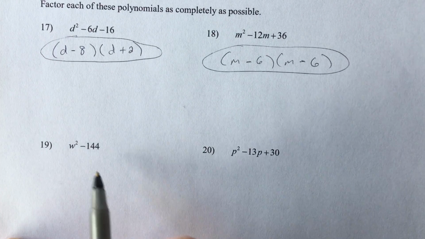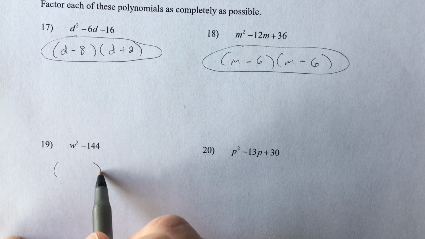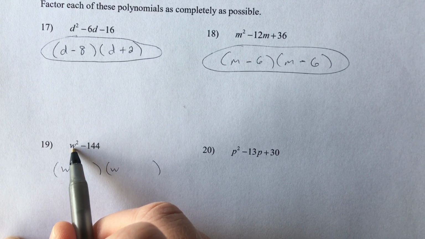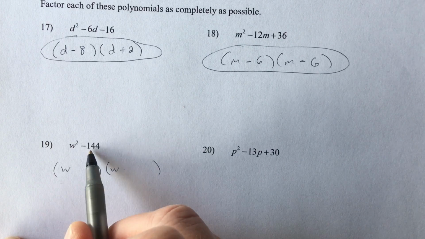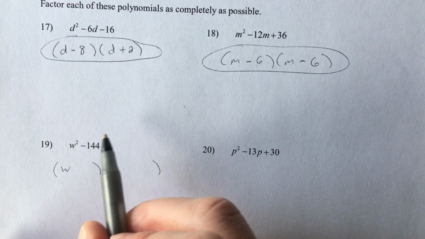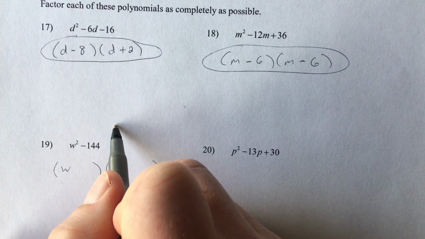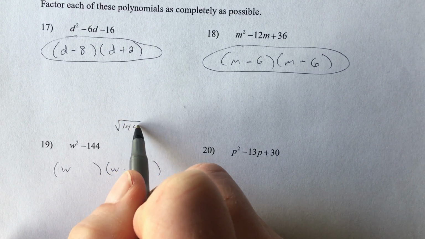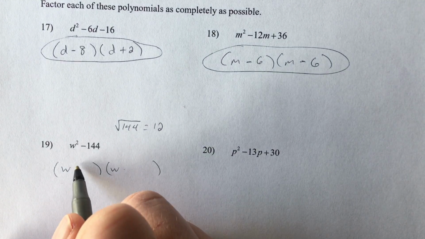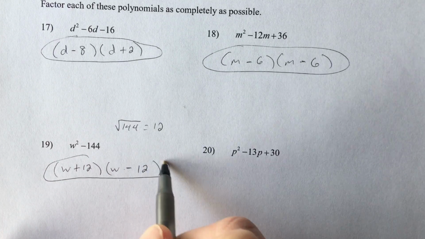All right. For number 19, this is two terms that are subtracting. So every time we see two terms subtracting, right away we're thinking what times itself gives me w squared, the first term, that would be w times w, and what times itself equals 144. Now again, you can just trust that something's going to do it and play around with your calculator until you get it, or you can use the square root function. If you do the square root of 144 on your calculator, you'll get 12, and that's because 12 times 12 is 144. So we put a plus 12, we put a minus 12, and then that's our answer there.